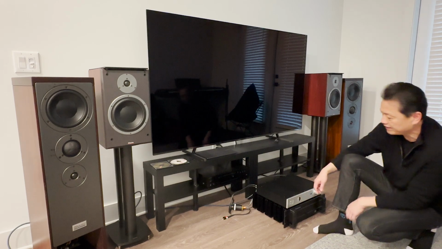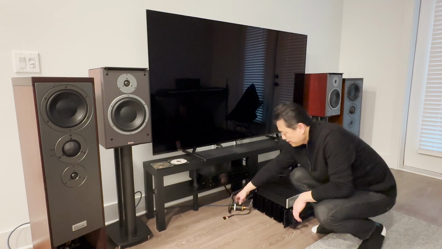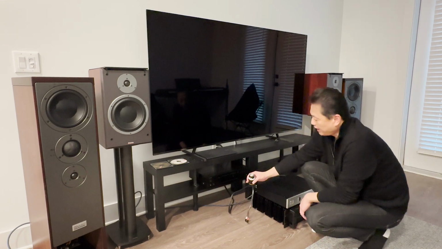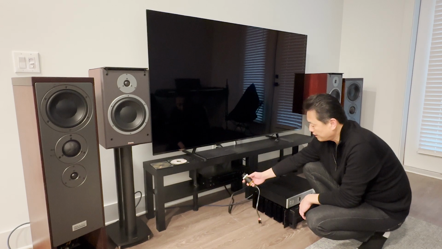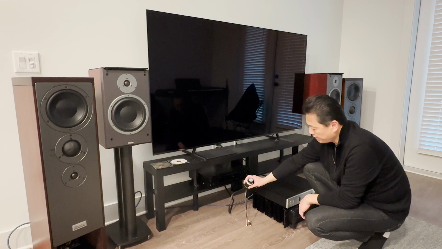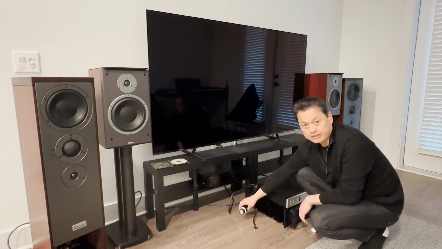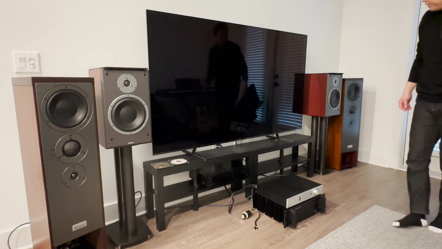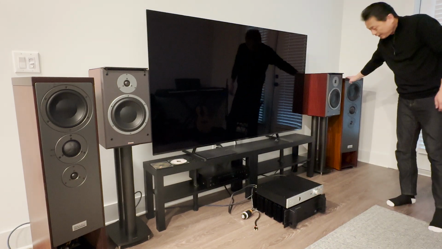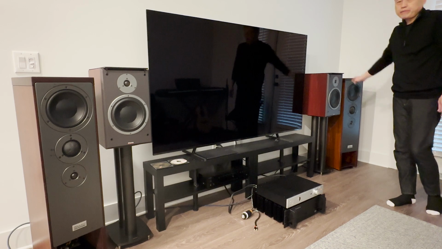So what I did, to save the budget, is I made myself a volume control, using a high-end potentiometer to adjust the volume. You can do this as well. And then we drive them with Dynaudio three-way speakers.